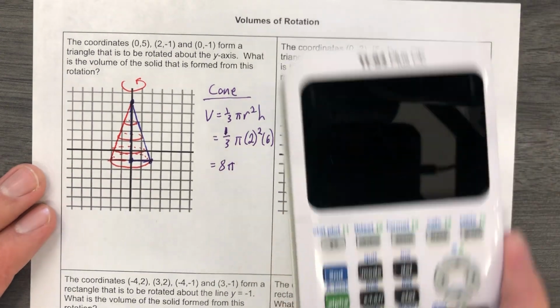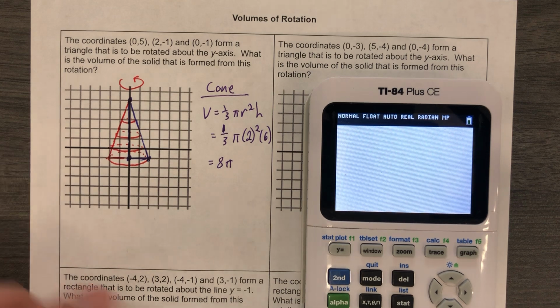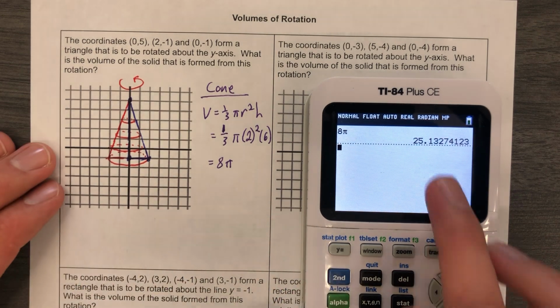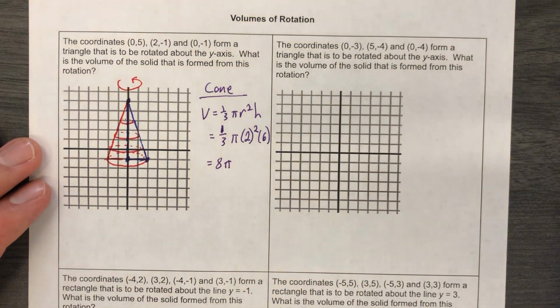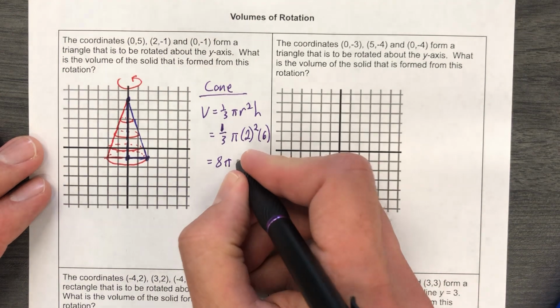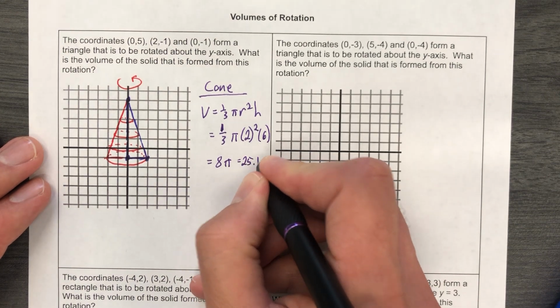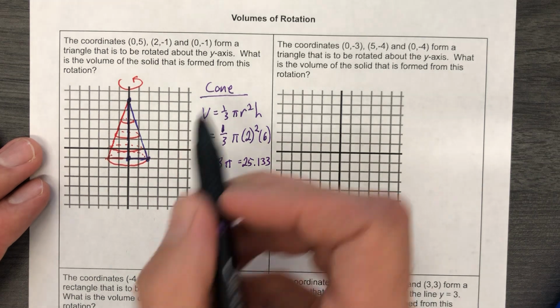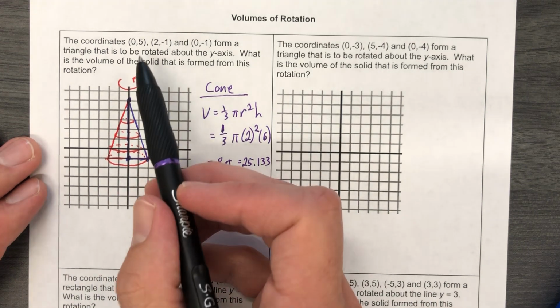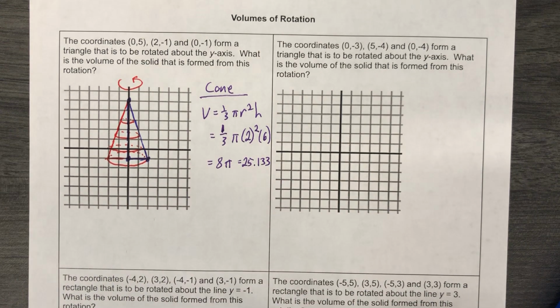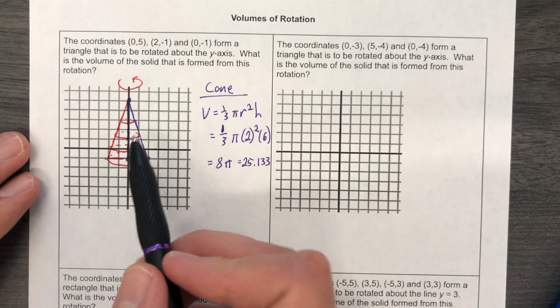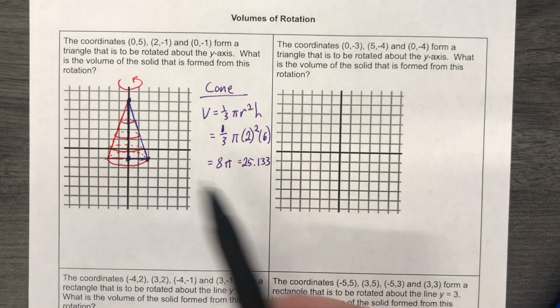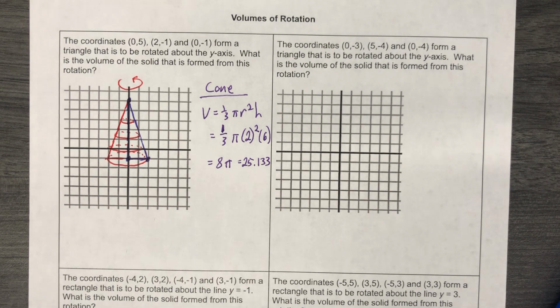Now, if you want to get decimally about it, you can also say it's 25.133. You're going to round to 3 decimal places. So this is also equal to 25.133. So here's the deal. When you're confronted with problems like this, I recommend that you graph them and draw what they're asking you to draw. Oh, we're going to rotate this around the y-axis, and it swings this whole thing around. Oh, and it makes a cone. Identify the shape, find what you need.